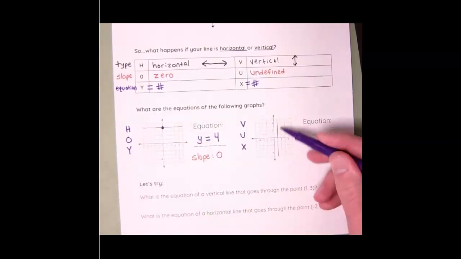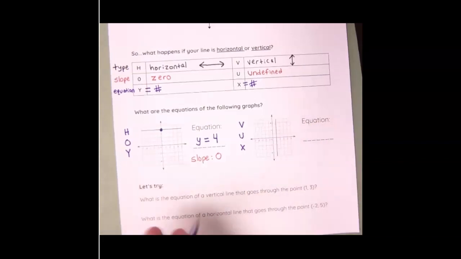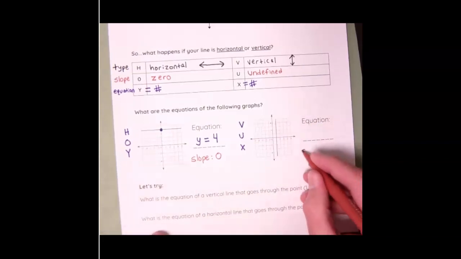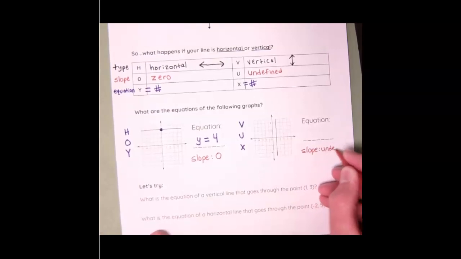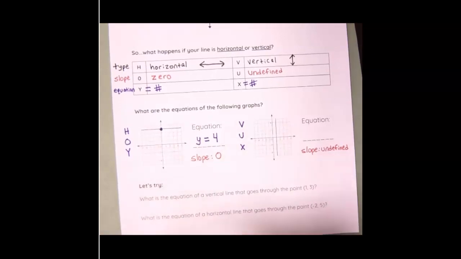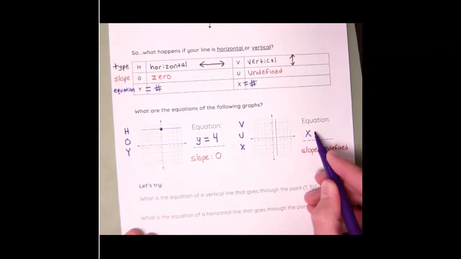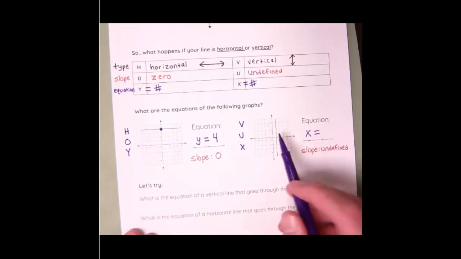So this is a vertical line, so that means my slope would be undefined, but my equation, which is what they're asking me for right here, would be x equals a certain number.